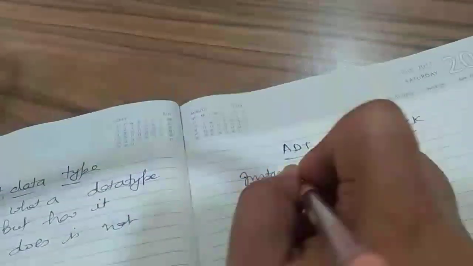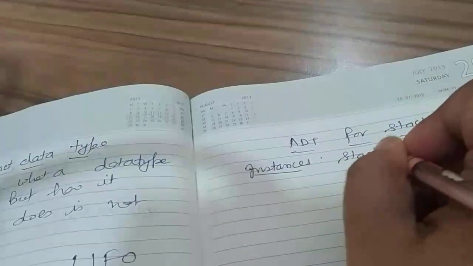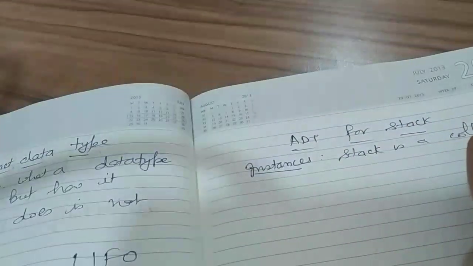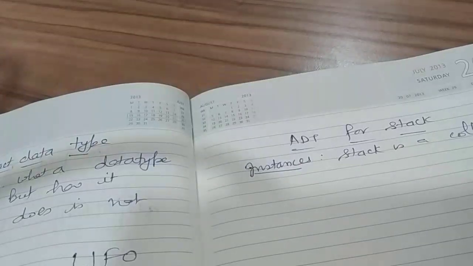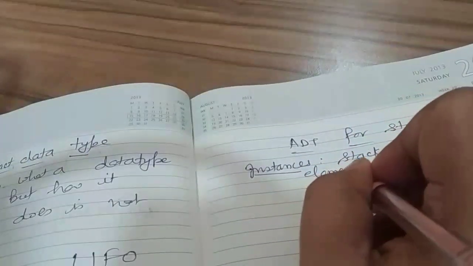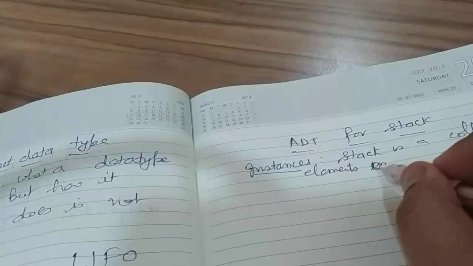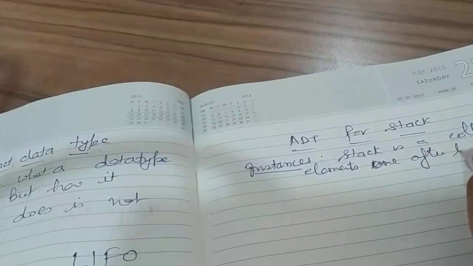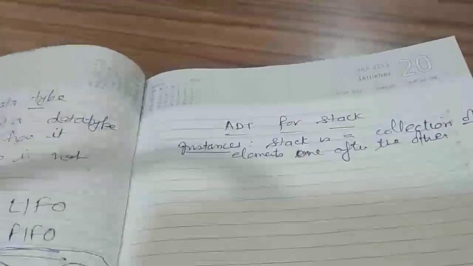Instance is nothing but, just like, stack is a collection of elements one after the other.